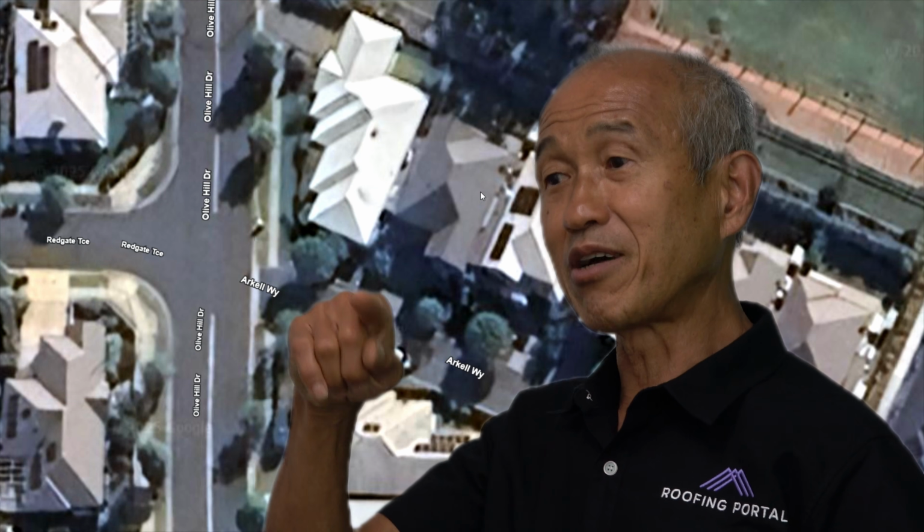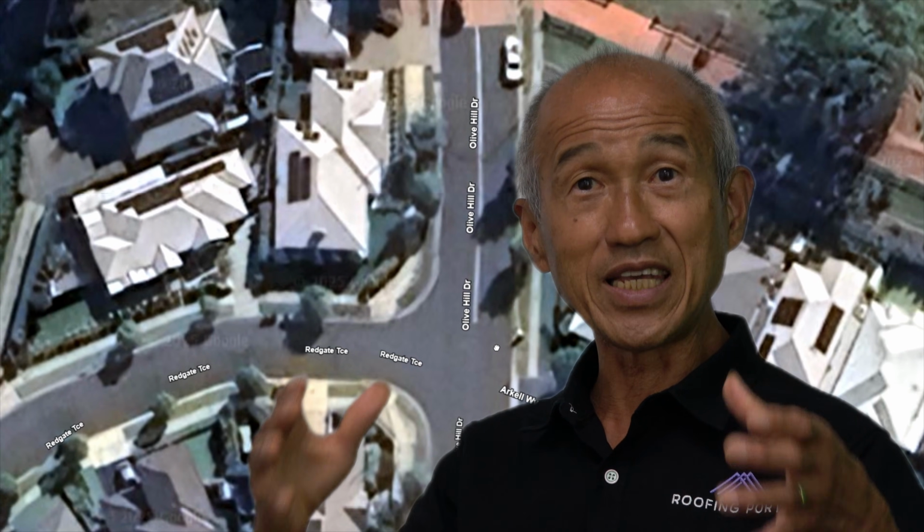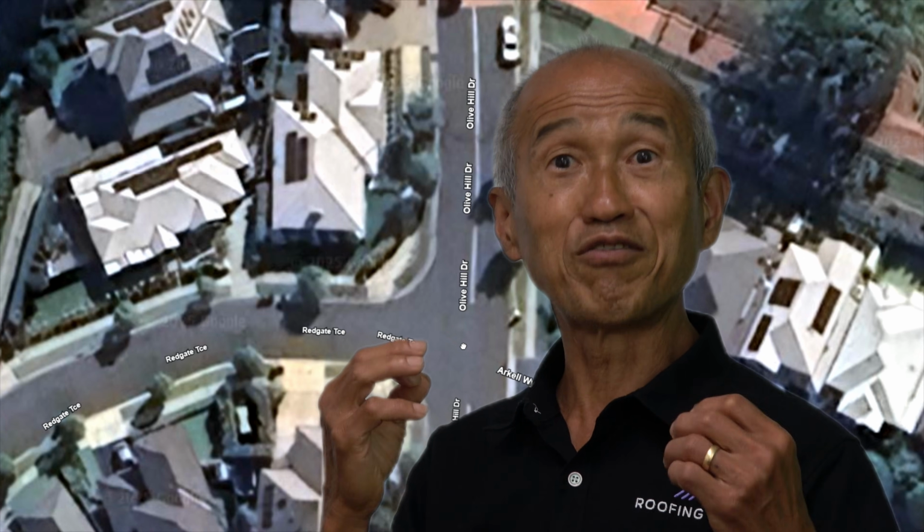Now, form is to make the roof look fancy. And whenever you turn something simple into something fancy, you bring about a lot of complications. Now, an example of roof designers preferring form over function is the use of intricate steps around the perimeter of a roof. If you have steps around the perimeter of a roof, it means that you have valleys to cope with the intricate design. Now, valleys bring about lots and lots of problems.